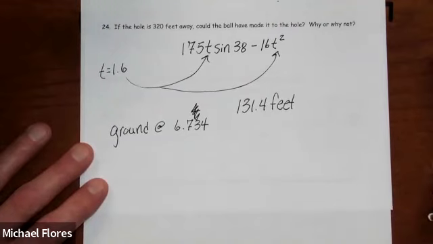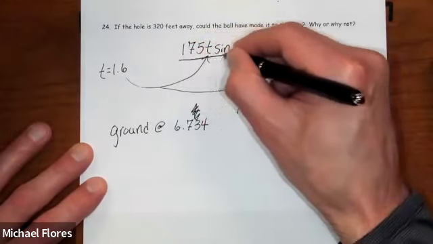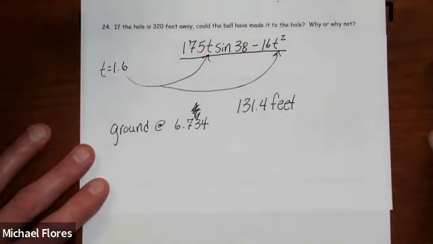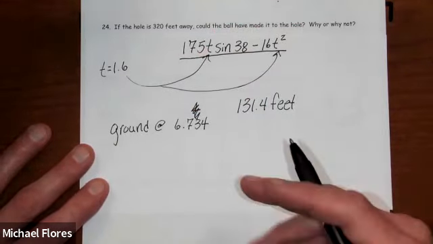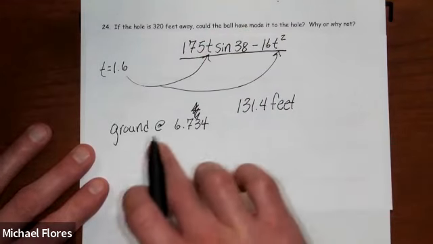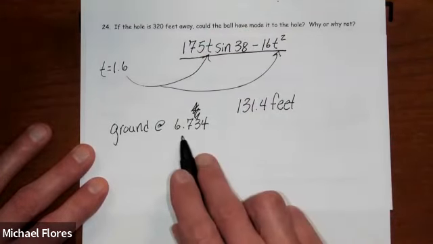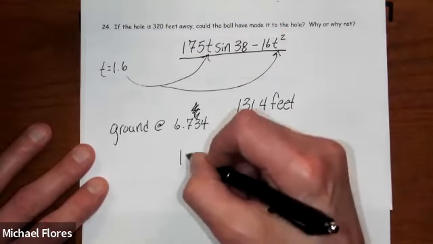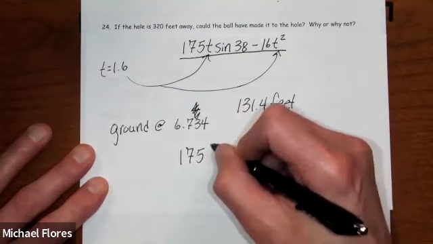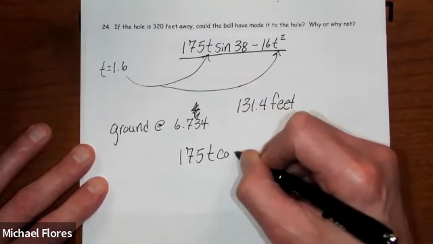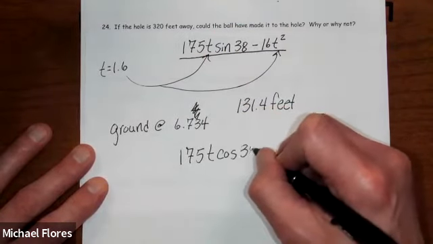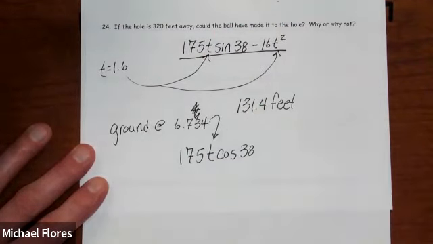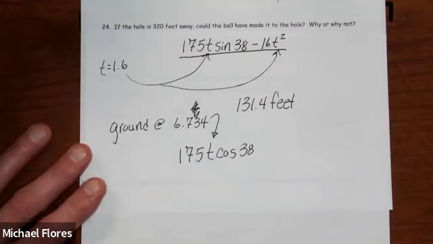Okay, now what we can do is, remember, this was simply the y equals portion of our component vector. We would need the x equals portion of our parametric equation. That way we could figure out how far it travels horizontally once it achieves 6.734 seconds. So I'm going to take 175 t cosine 38, and I'm going to substitute. Exactly how far will it be after 6.734 seconds?